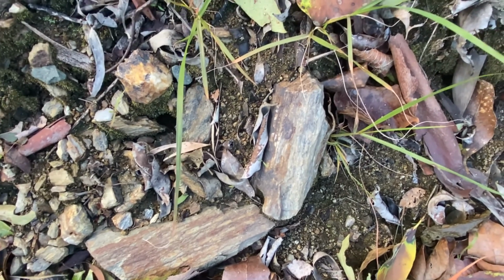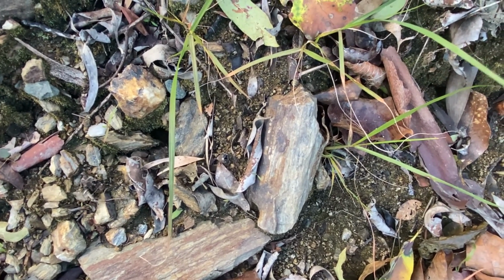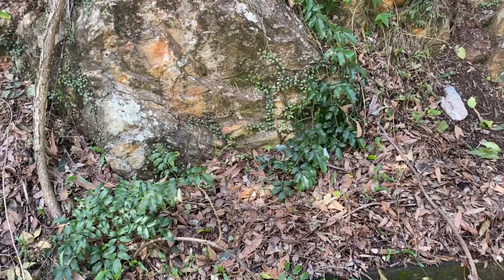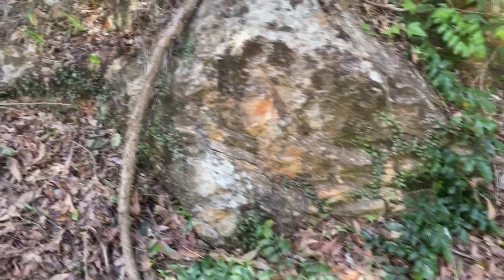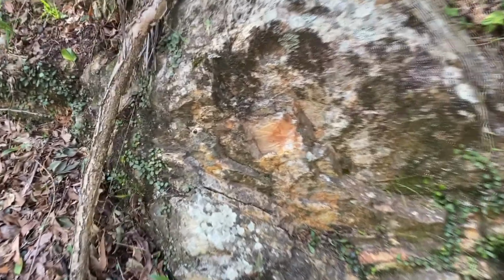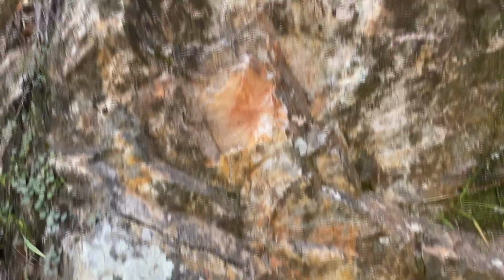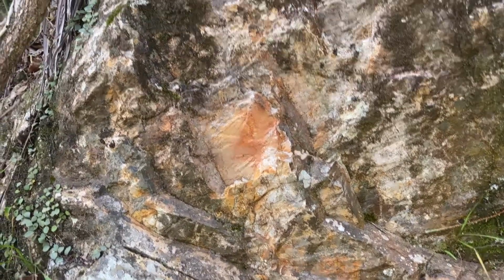Alright, onwards and upwards. Mount Glorious. Only 20 million years old. So here I am at Westridge Lookout, and this is constructed on a hard, very resistant bed of quartzite. So get a gander at that.